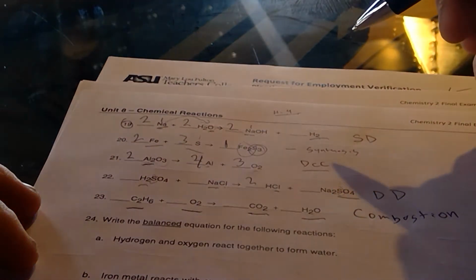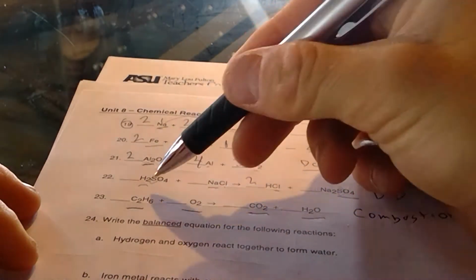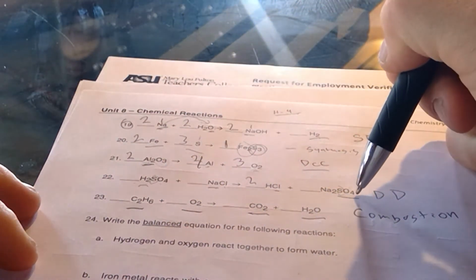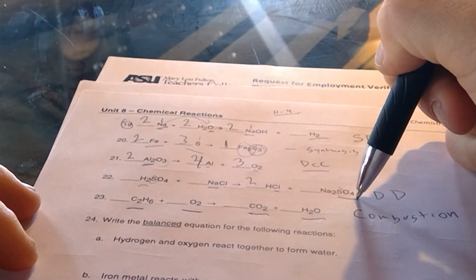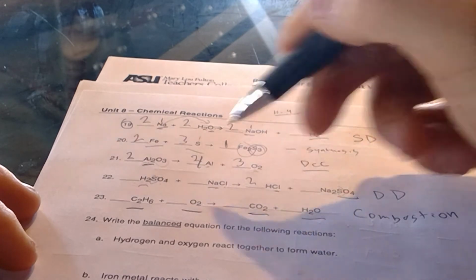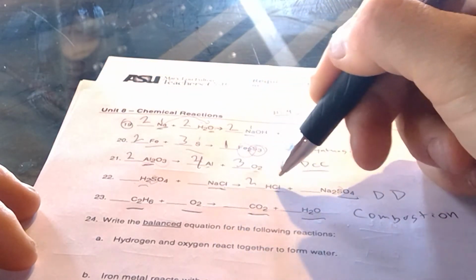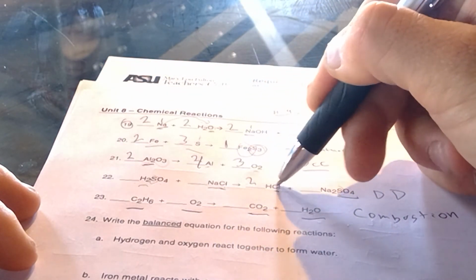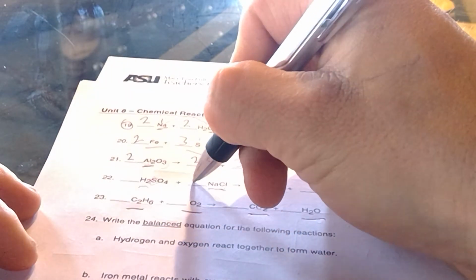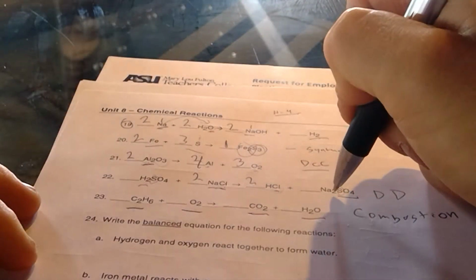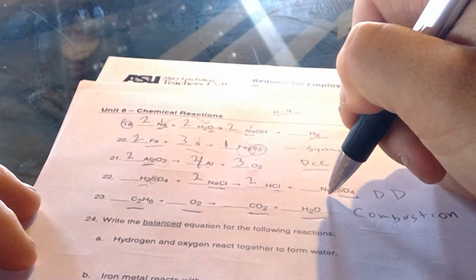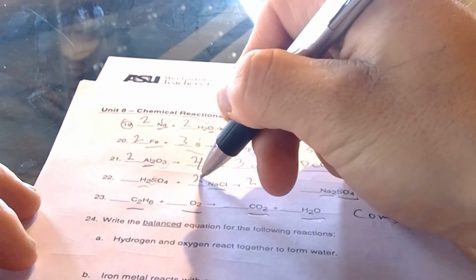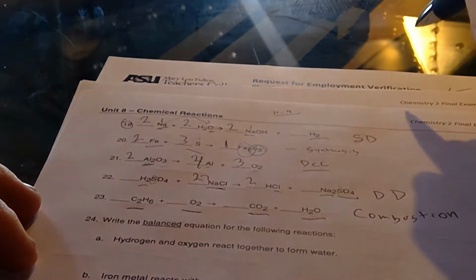O's, let's get pretty crazy with that one. I have 4 here, and I have 4 here. Oh, that's easy. And then now let's look at, what else do we have left? Chlorine. I have 1 here, and then I have 2 times 1 chlorine is 2 here. So let's put a 2 there. Now let's look at my sodiums. I have 2 Na's on this side, and then this times this, I have 2 Na's on this side.